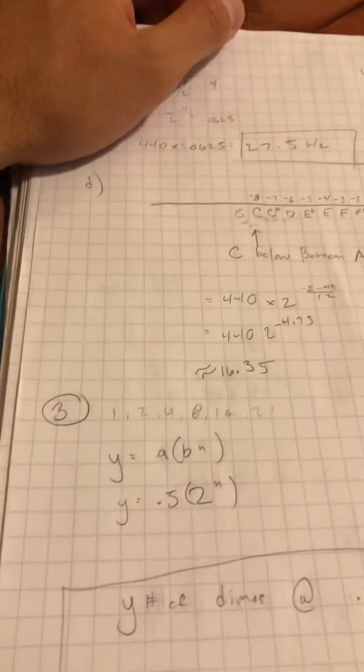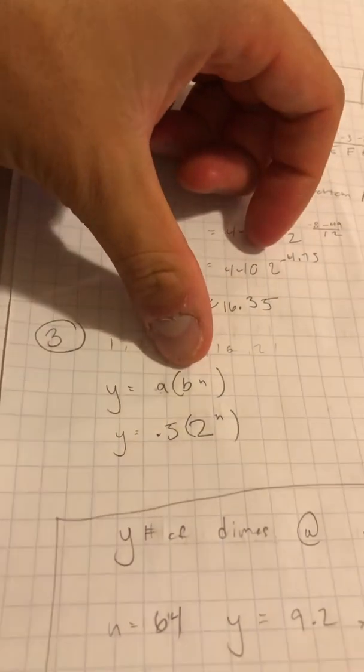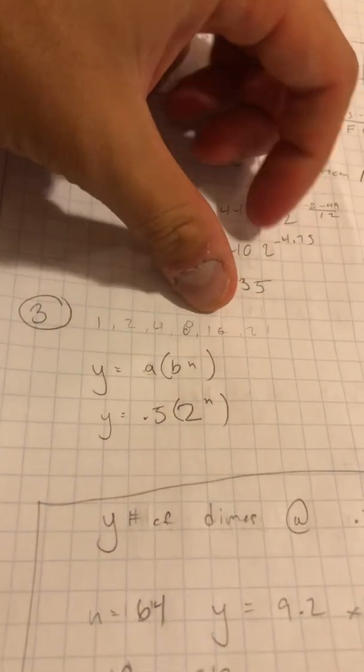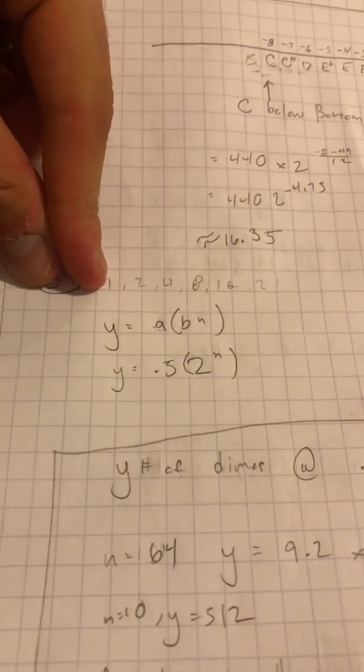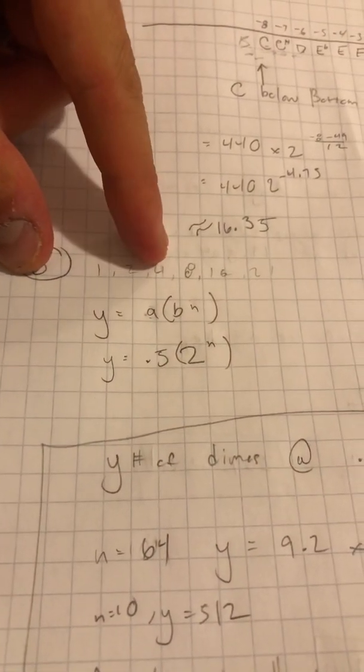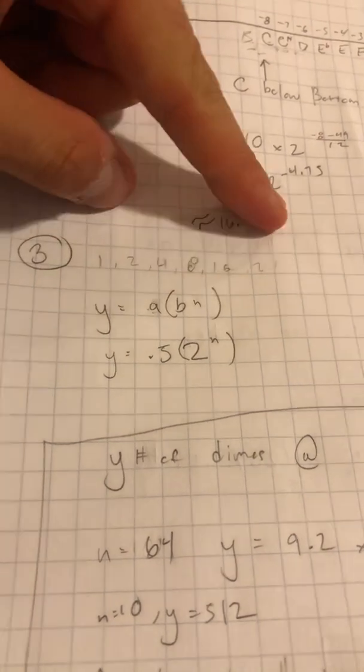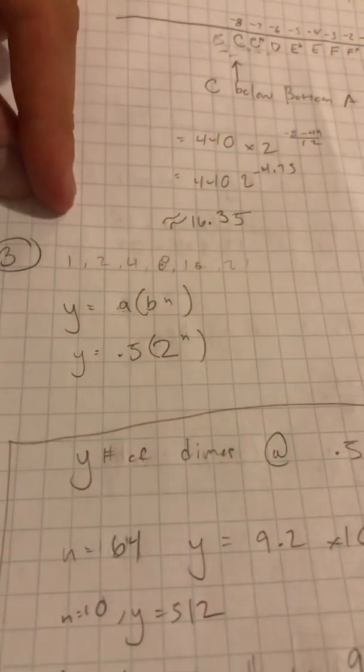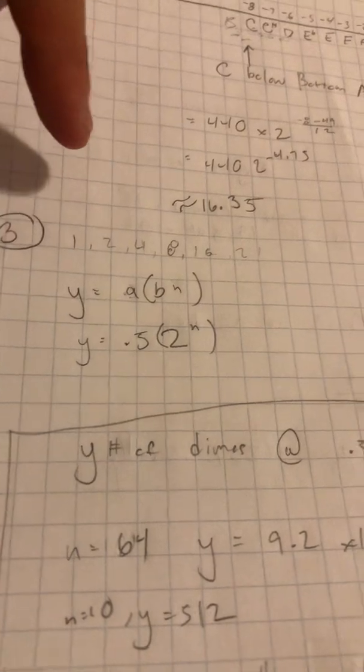So first, what you need to do for part A is find out how many dimes you're going to stack on each square. And rather than saying, I'm going to count 1 for square 1, 2 for square 2, 4 for square 3, etc., we need to come up with some sort of smarter formula. And you can do this one of two ways.